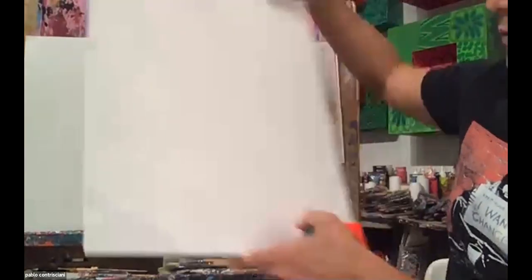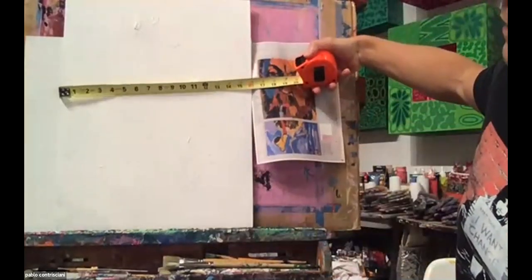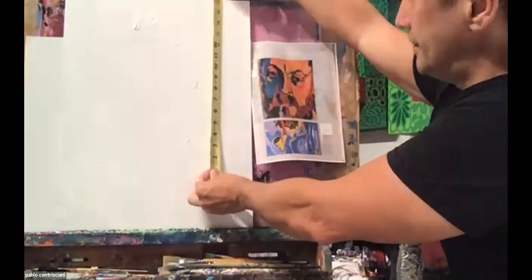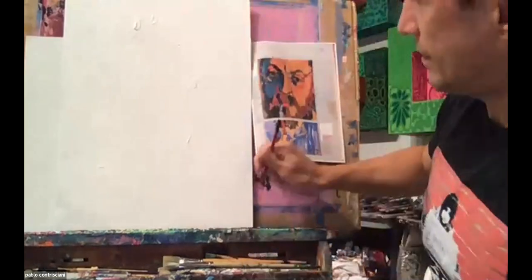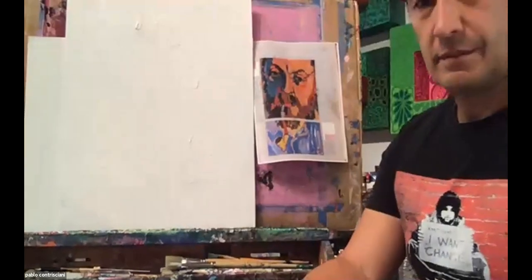Okay, let me stop share. If you have a rectangle, like me, for example, what you have to do is take the measurement, how high is 16, and then you go 16 here, and you make a tape. All right?